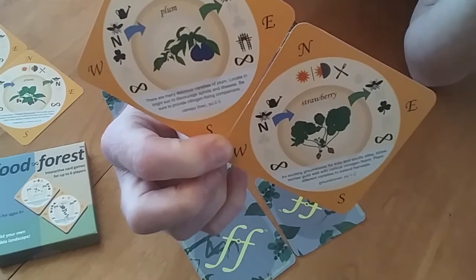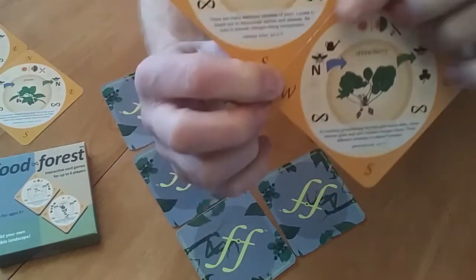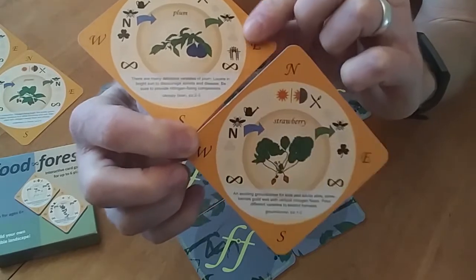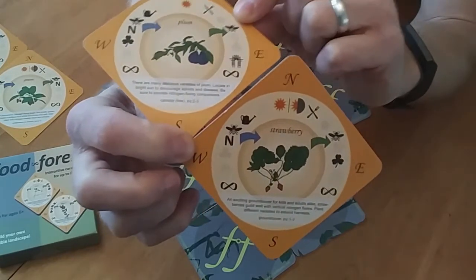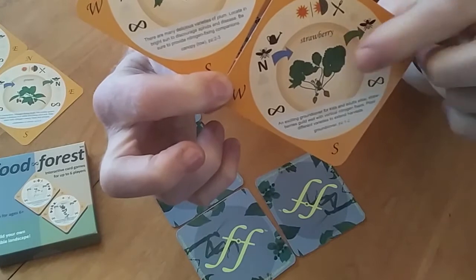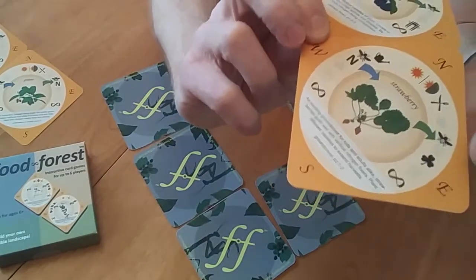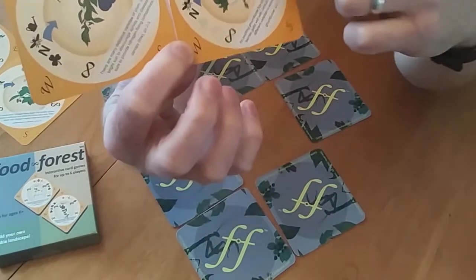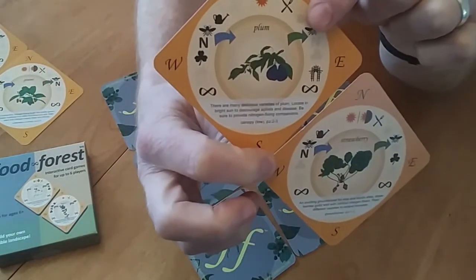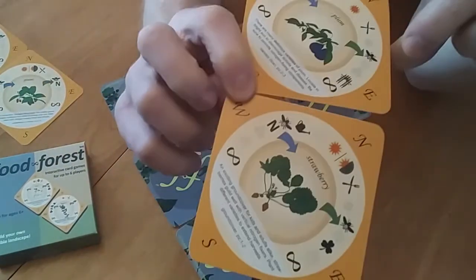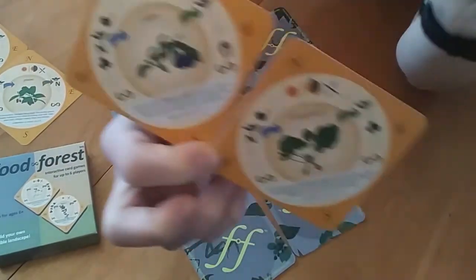So in this case, your outputs here that match are the pollinators coming from the plum tree, could be used for the strawberry plant, or the pollinators from the strawberry plant could be used for the plum tree, or the ground cover from the strawberry plant can be used for the plum tree.